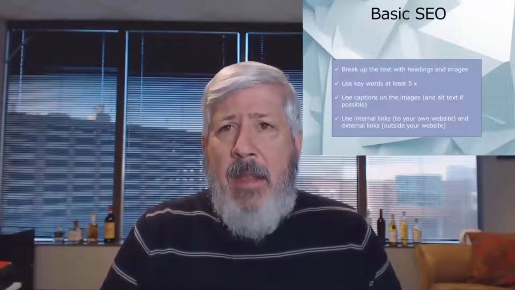That is key. Next, you want to use your keywords that I talked about earlier at least 5 times and try to use them in the subject line or the heading of your blog post, the title of your blog post. And then you want to put captions on the images. This is fairly easy to do with most modern website software.